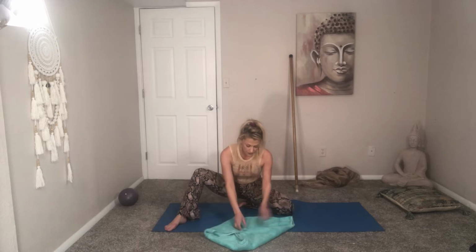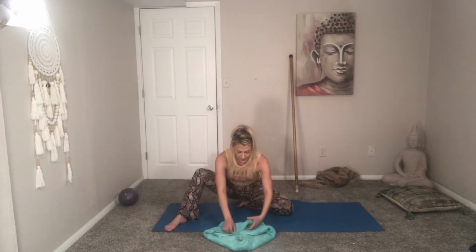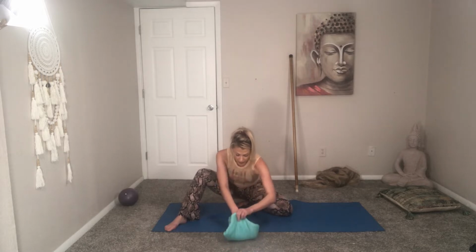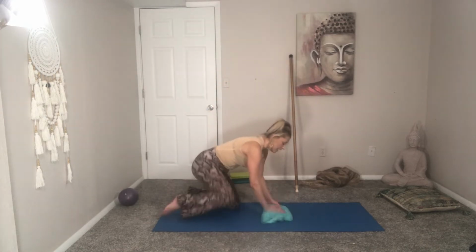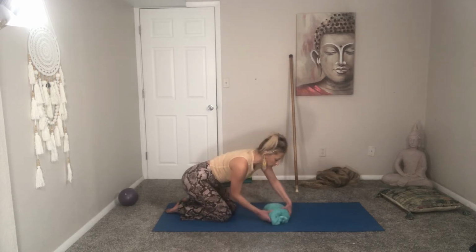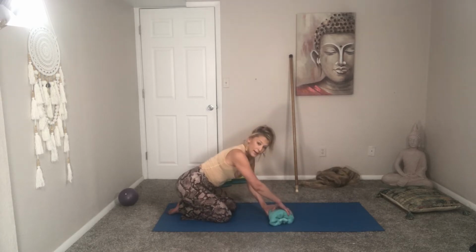So fold, fold, fold, fold, and then keep folding the edges to the center until you make your towel into a little ball. It's not going to be a perfect circle, but we just want some thickness here that we can use to apply some pressure. All right, so now take your folded towel and bring it to your mat.